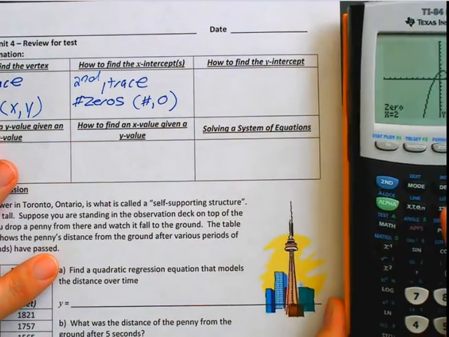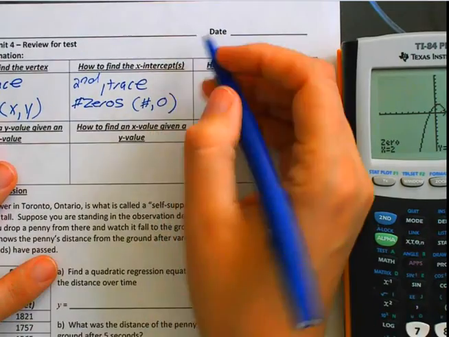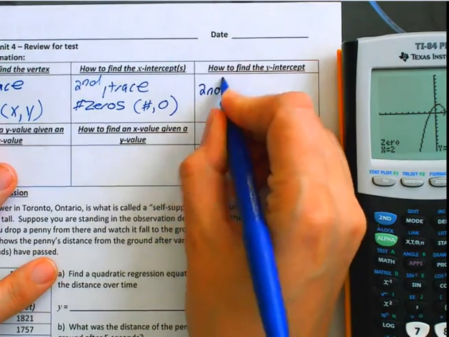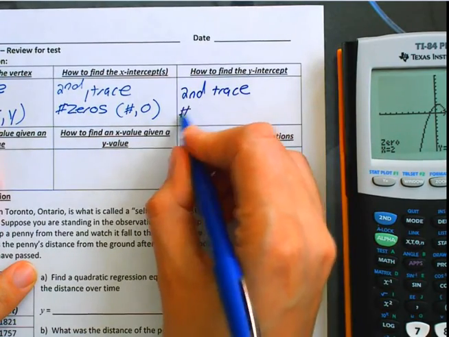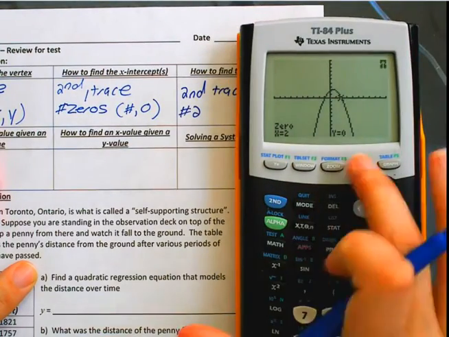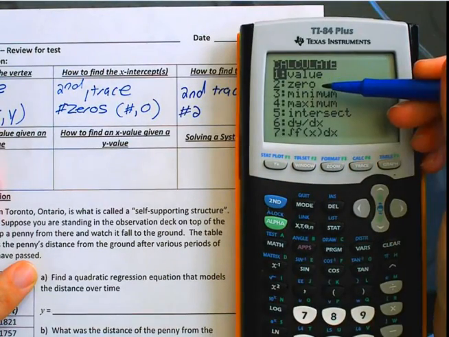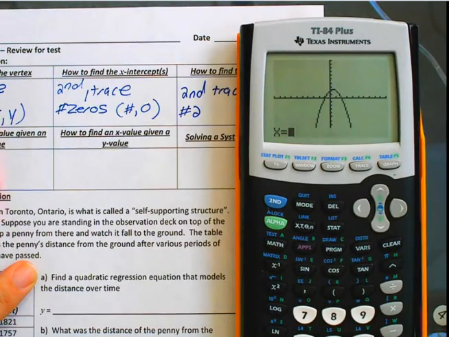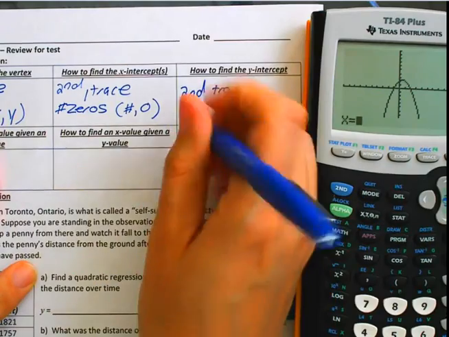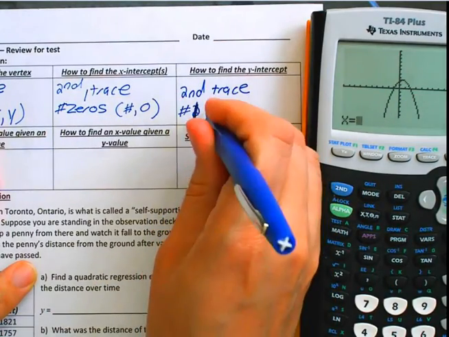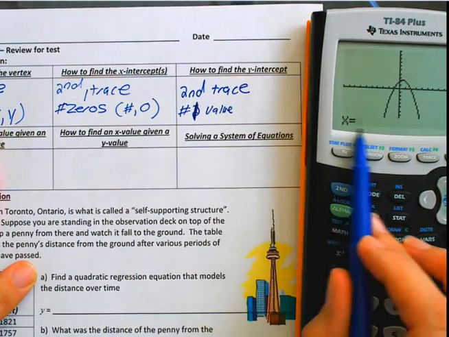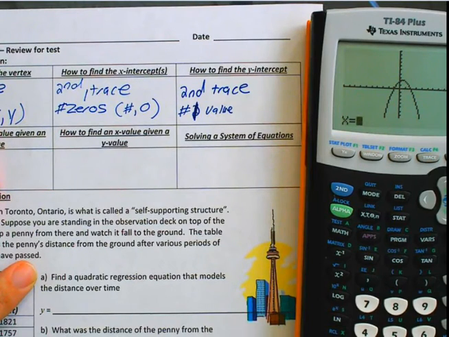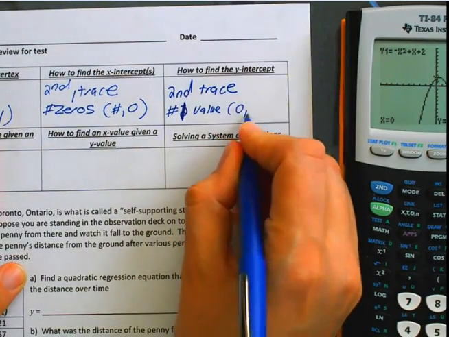Okay, so for the y-intercept, again, everything's in that calc menu, so you're going to do second, trace, and then number 1, which is value. It asks for x equals, well, x equals 0 for the y-intercept, so I'm going to put 0 and press enter. So for these, you're going to have 0, comma, a number.